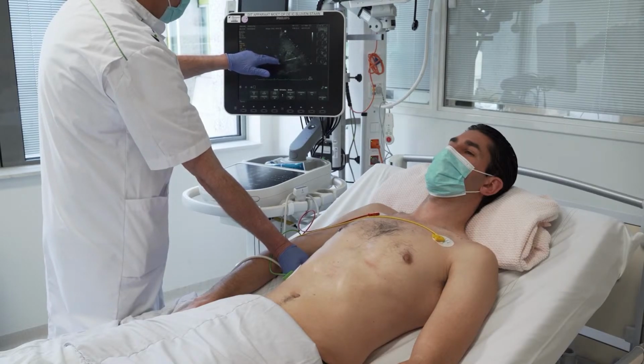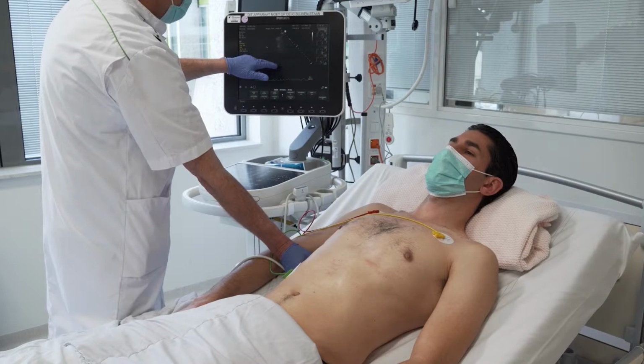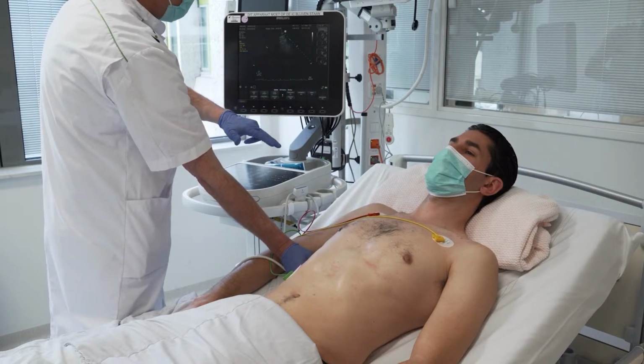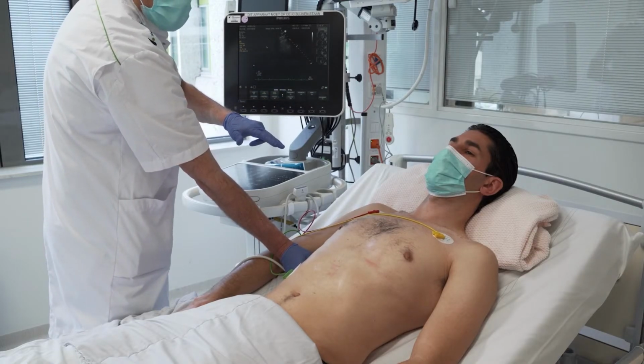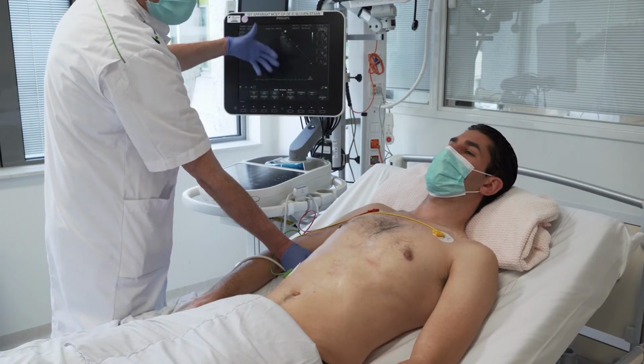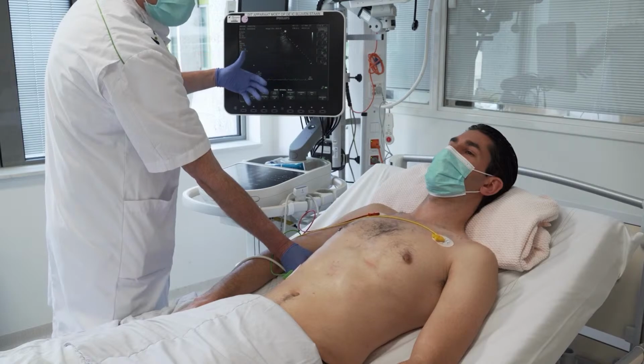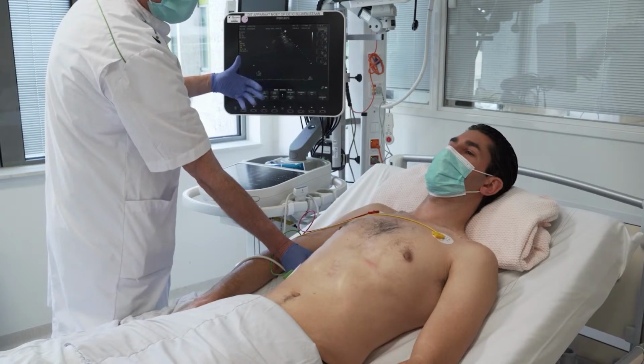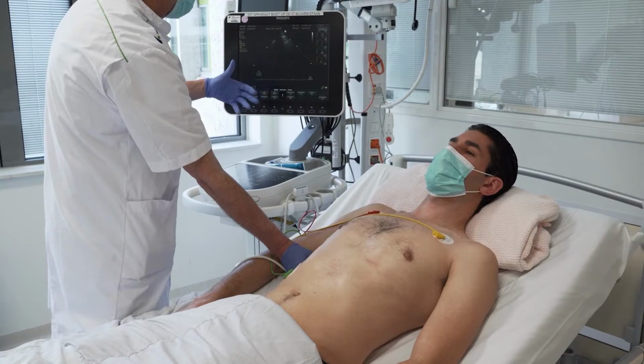Now if I move the probe cranially, I see nothing because this is a healthy patient. But if patient has a hemothorax in a trauma, you will see pleural effusion, and usually you will see a compression atelectasis of the right lower segment.